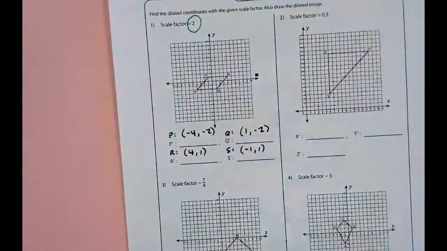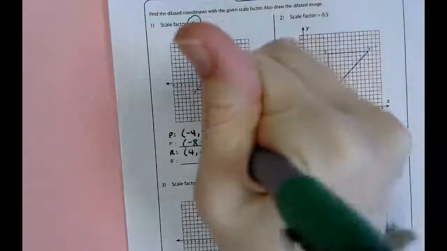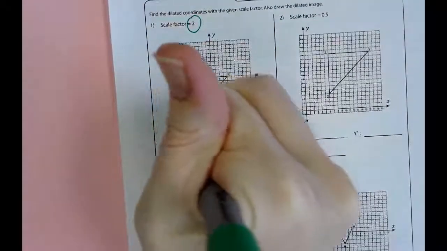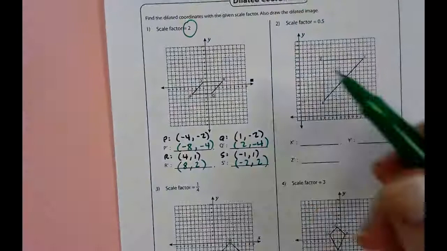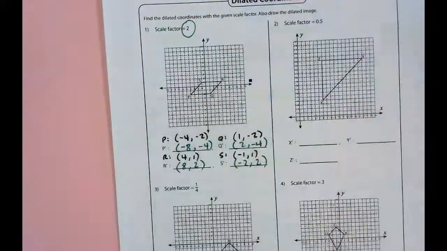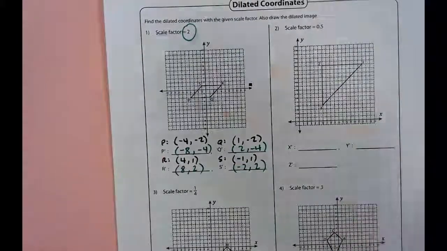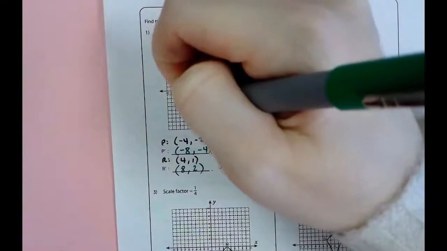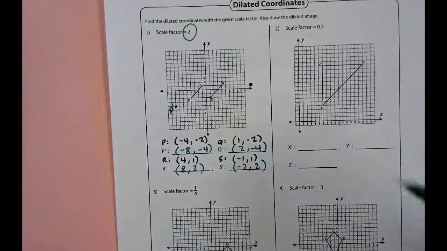So I multiply by 2. So I get -8, -4. 2, -4, 8, 2, and -2, 2. All that I did there was multiply each number by 2. Now I'm going to graph these new points. So -8, -4, -8, 1, 2, 3, 4. And remember, I'm going to put P prime because it's my dilated point.